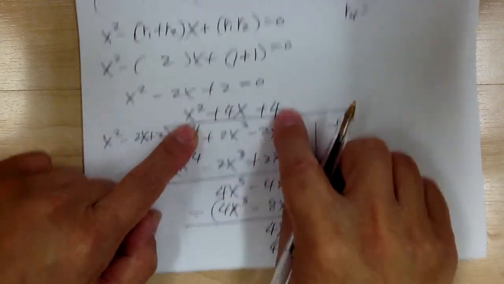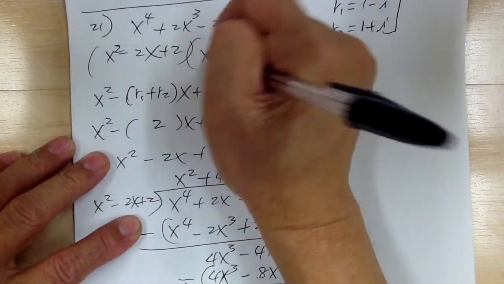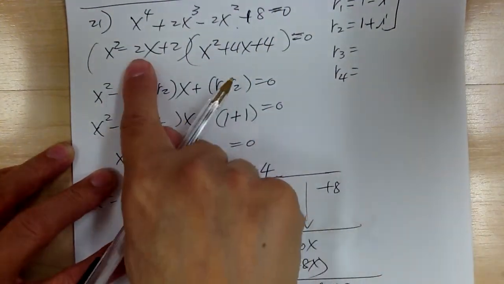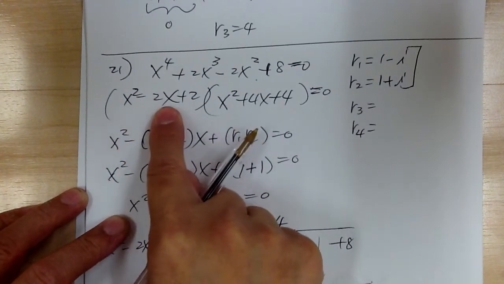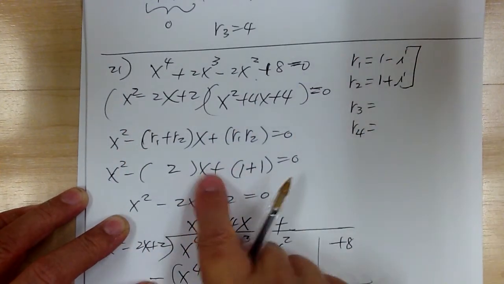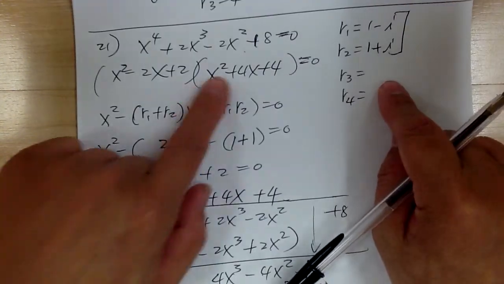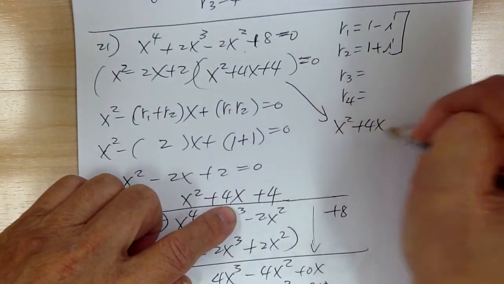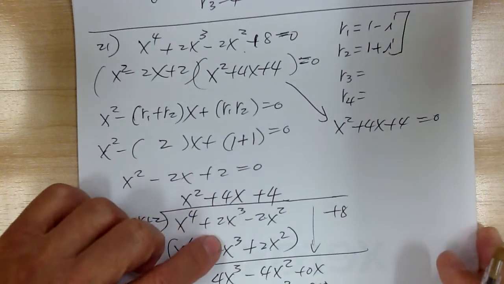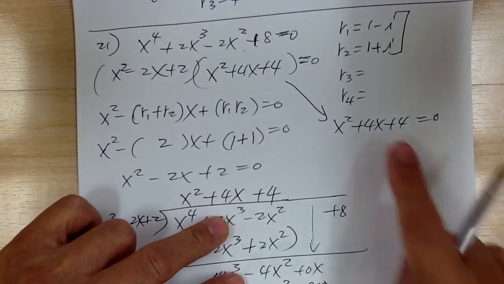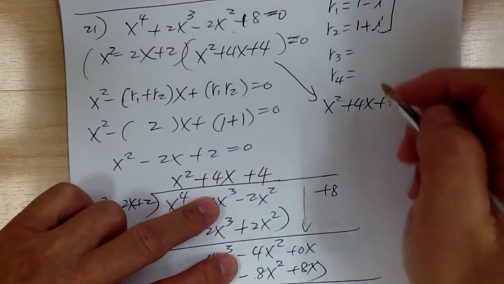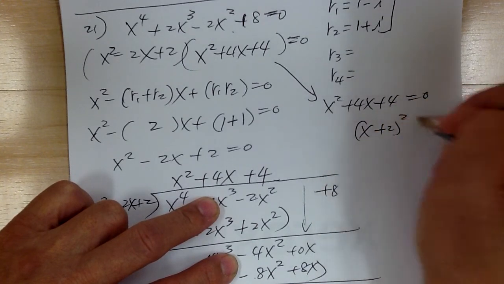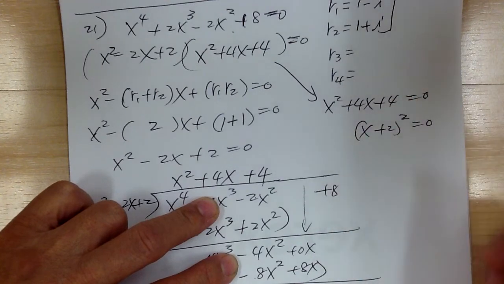So from this, we know that the second factor is x squared plus 4x plus 4. Okay, from this you set it equal to 0 and you solve. Now to get these 2, we have to set this equal to 0, so x squared plus 4x plus 4 equal to 0. And it just happened that this is a perfect square. This is equal to (x plus 2) squared equal to 0.